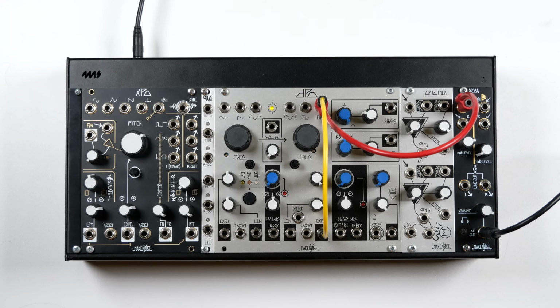You can also use the wavefolder's output to modulate different aspects of the wave shaping process rather than FMing the oscillator.